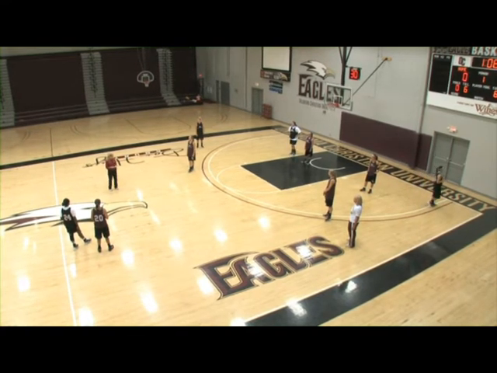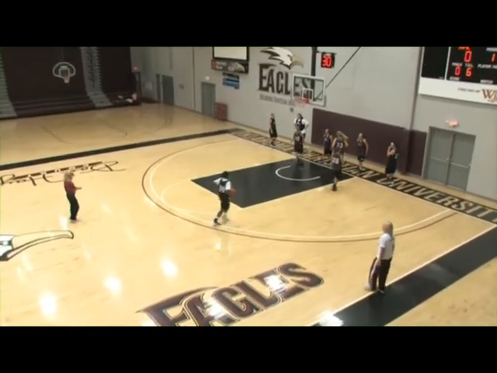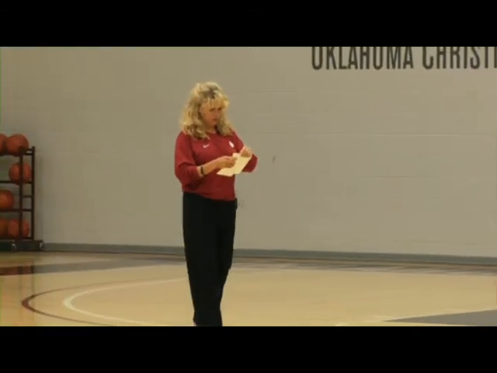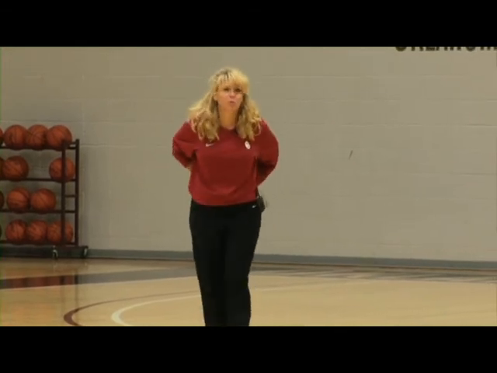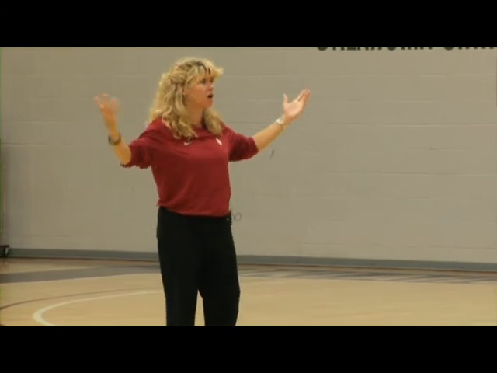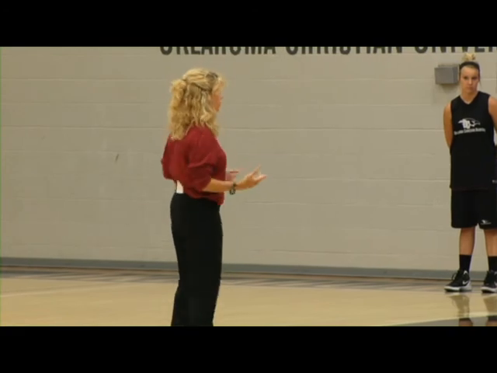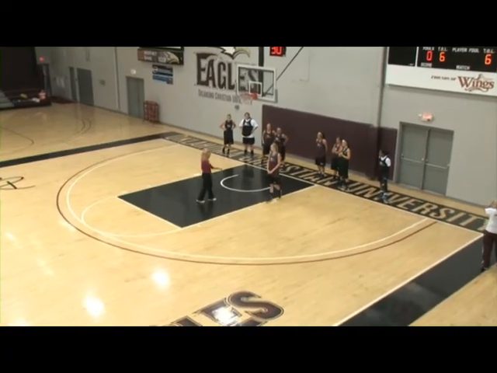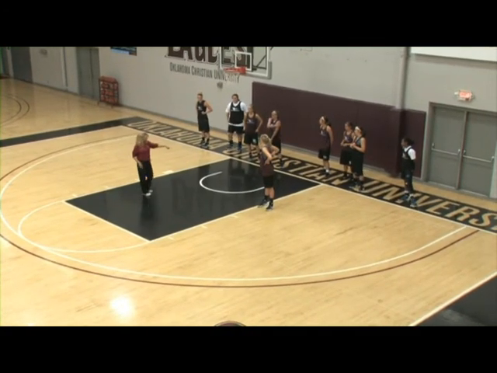Couple of things, everybody on the baseline. We have trouble sometimes, we have trouble with big post players. You'll play against a team who has a kid who's 5 inches taller than anybody on your team. And so you have to have certain ways of dealing with those post players. So Andy, you're going to be our post player that's here, okay? And let's say that you're guarding her.